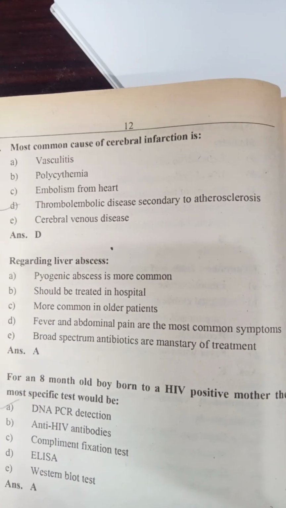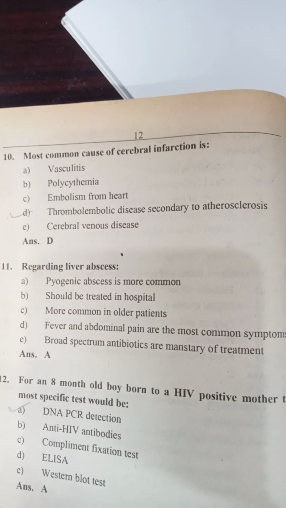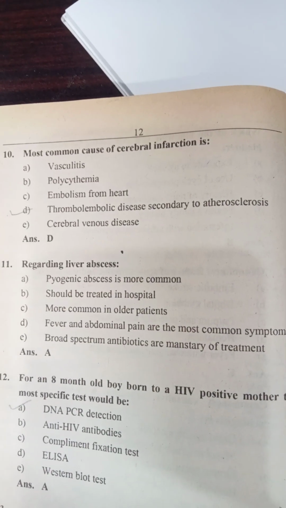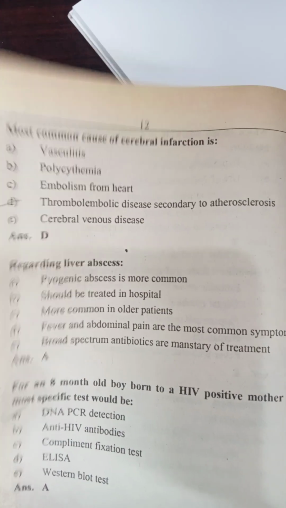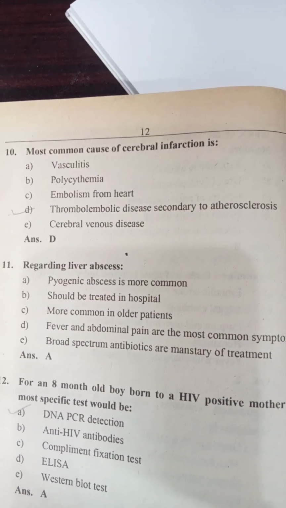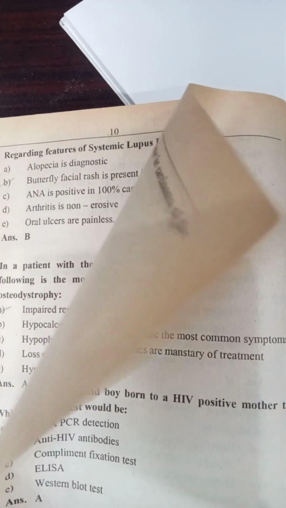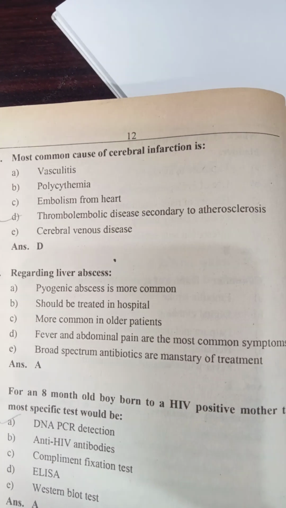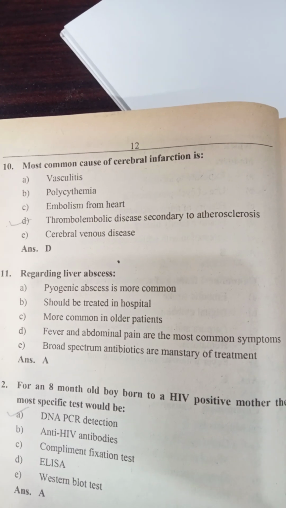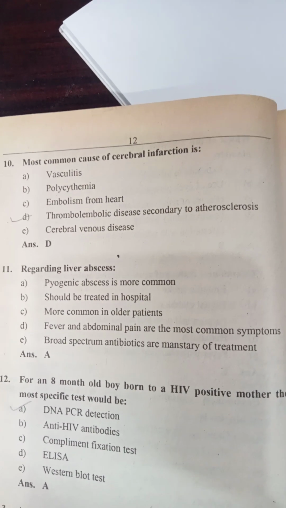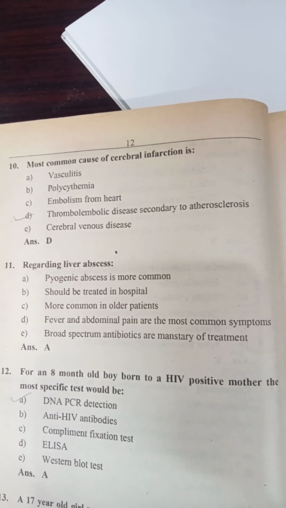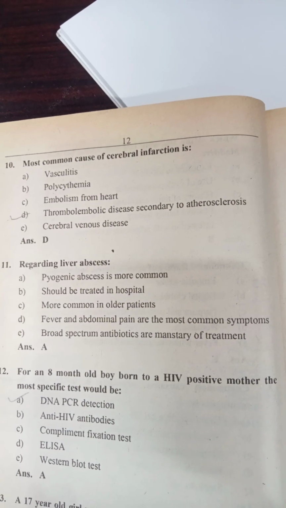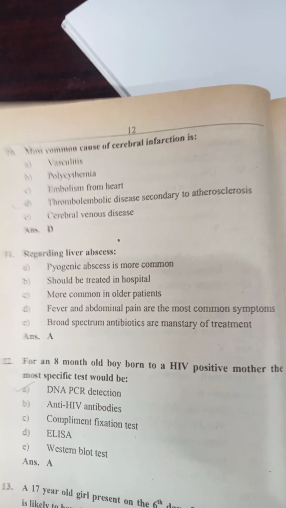Then the most common cause of cerebral infarction in our country. Cerebral infarction is very common. That is stroke, and the most common cause is thromboembolic disease secondary to atherosclerosis. Regarding liver abscess, pyogenic liver abscess is more common.